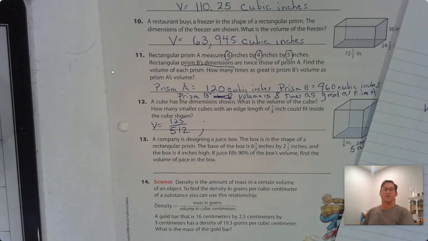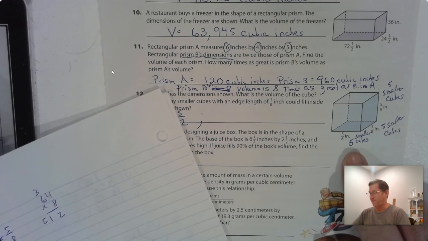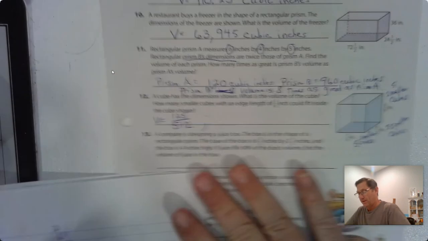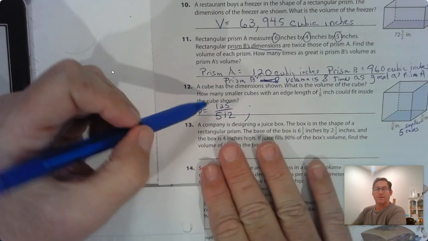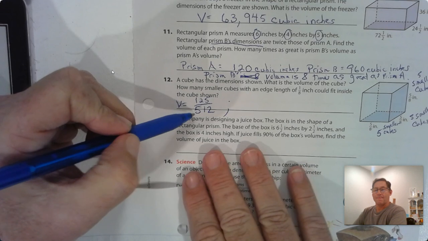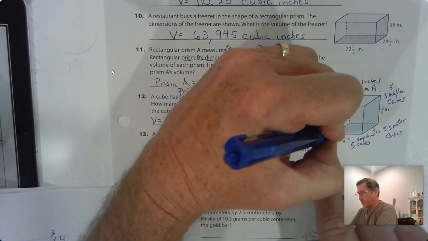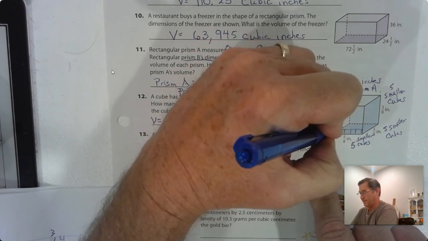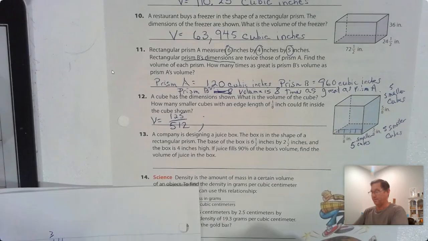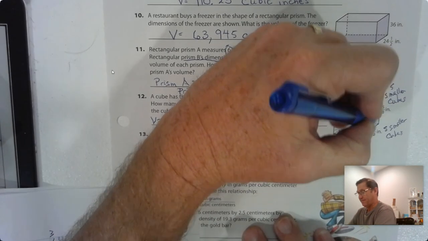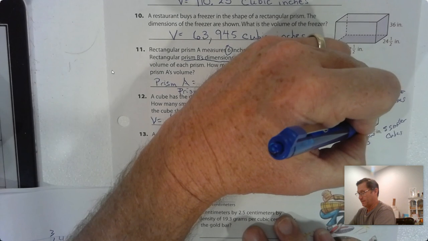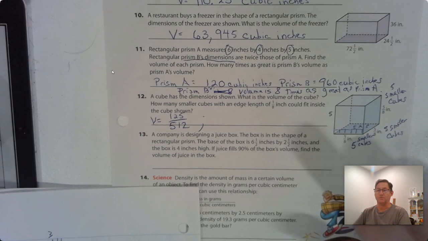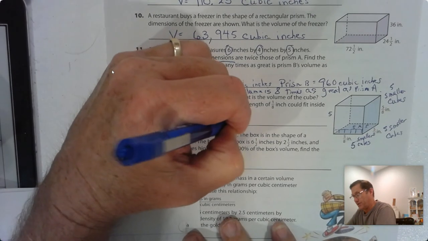And it's going to take us 125 cubes, because what's 5 times 5 times 5? 125. So when we figure this out, again, it's going to be 5 cubes to fill the bottom front layer, by 5. So 5 times 5 would be the area of the bottom, and we have to multiply it by 5 layers. So 25 times 5, 125 cubes.